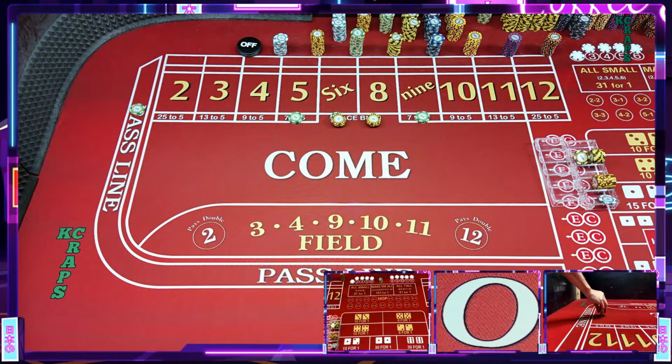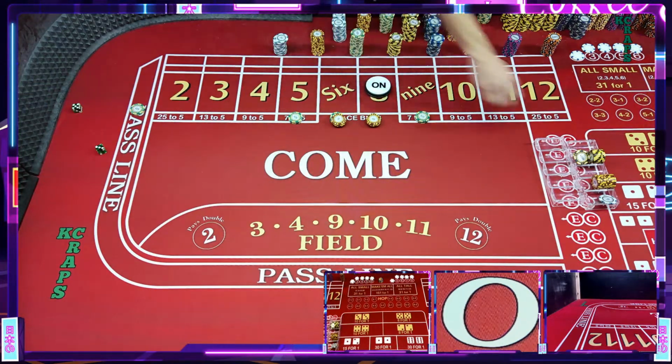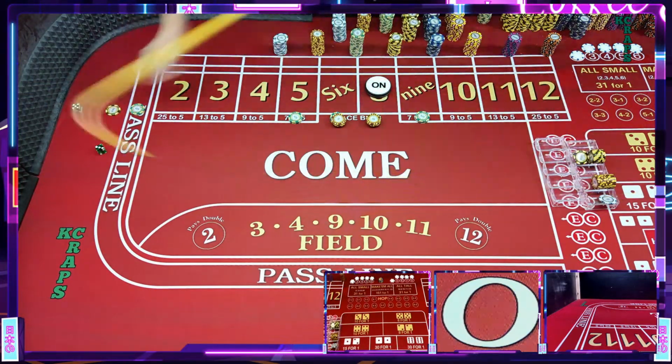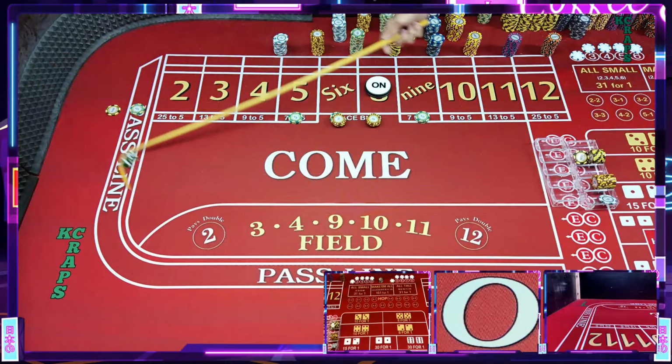Here's our next toss. That is a 5-3, 8 easy. We'll mark that 8. Now that we know 8 is our point, let's go see what the bone thrower says is my best 8 set.